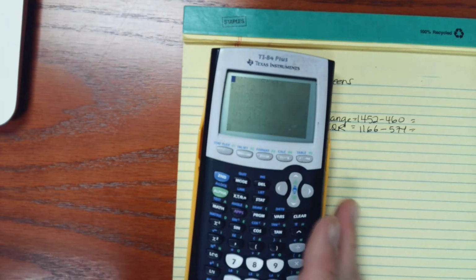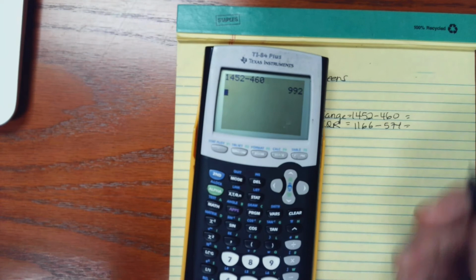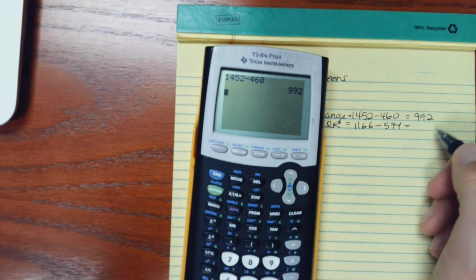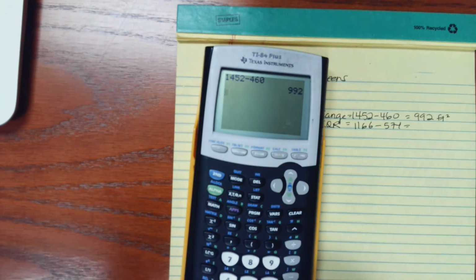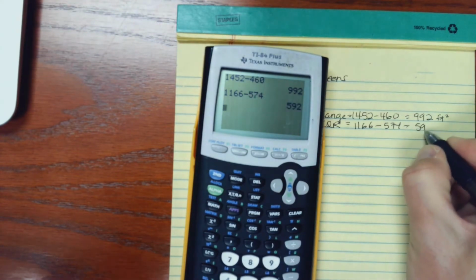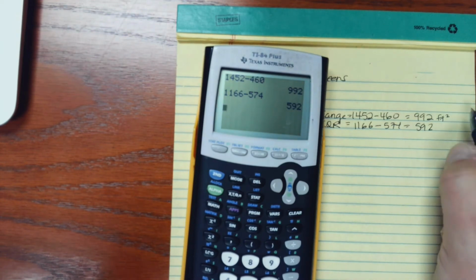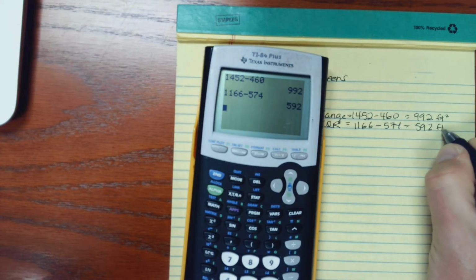So let's see, I'll go to my home screen and say 1452 minus 460. So between the smallest apartment and the largest apartment, there's a difference of 992 square feet. And for the middle half, the range of apartment sizes is 592 square feet.